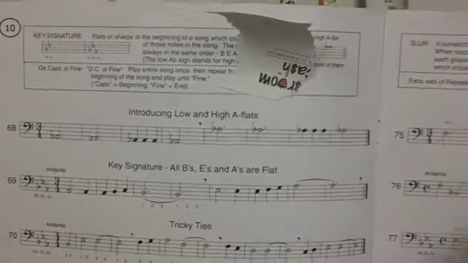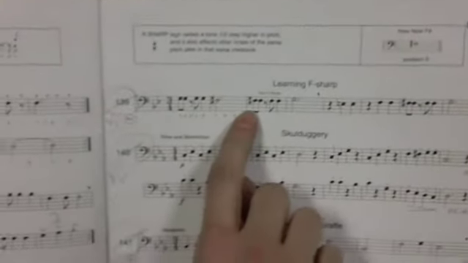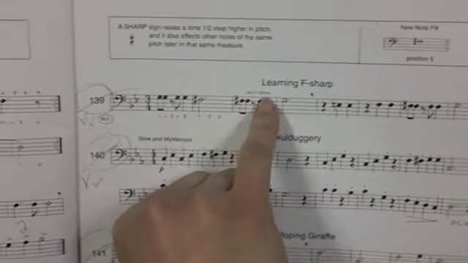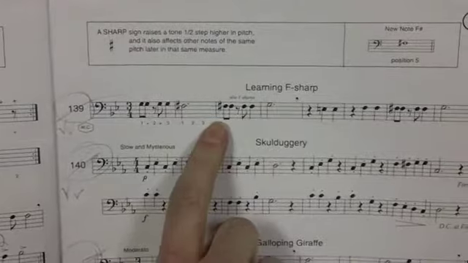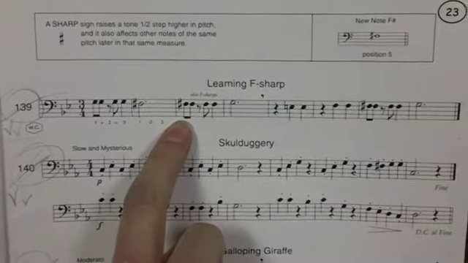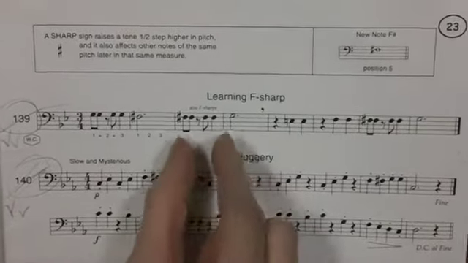One more example I want to show you. This is a sharp, right? It's an F sharp. And you see how the book kind of tells us the answer there? It says also F sharps. The rule is with either sharps or flats that once that symbol is next to that written note, it stays that way through the measure.